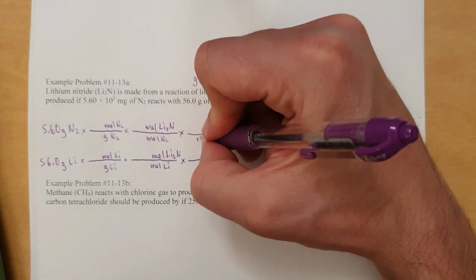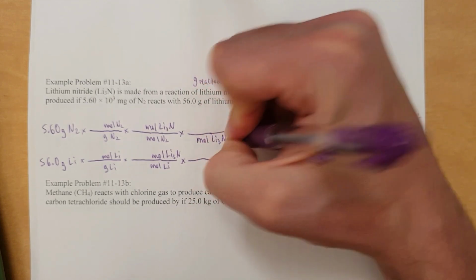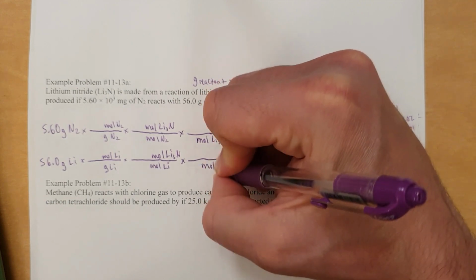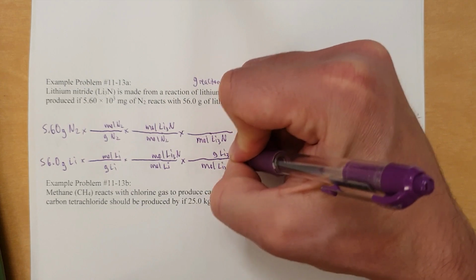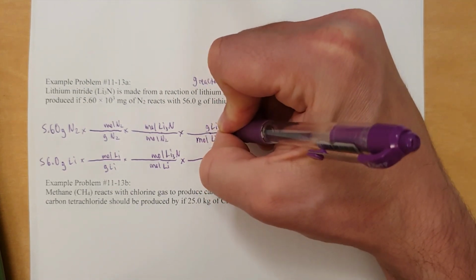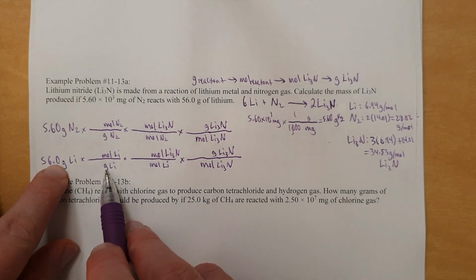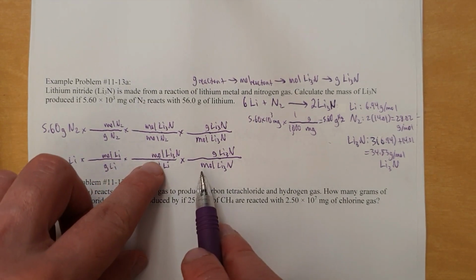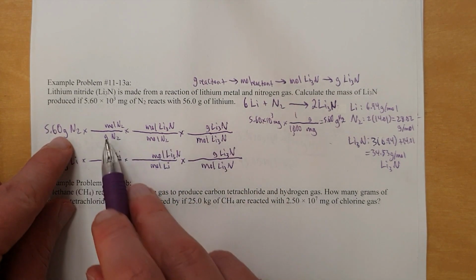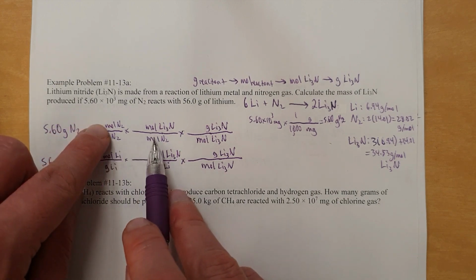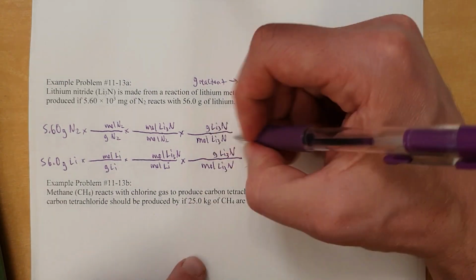And then from moles of Li3N, same thing here, to grams of Li3N. Okay, why is it set up like this? Grams of lithium cancel grams of lithium, moles of lithium cancel moles of lithium, moles of lithium nitride cancel moles of lithium nitride, giving you grams of lithium nitride in the answer. Same process applies here. Gram of N2 cancels gram of N2, mole of N2 cancels mole of N2, moles of lithium nitride cancel moles of lithium nitride, leaving you grams of lithium nitride.